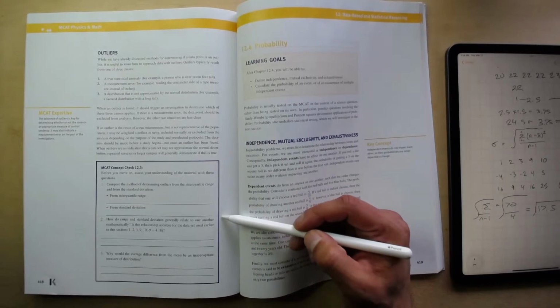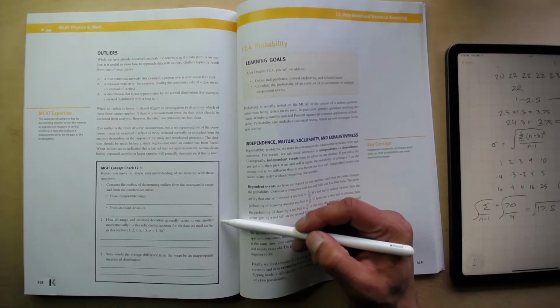How do range and standard deviation generally relate to one another mathematically? Is this relationship accurate for the data set used earlier in this section? How do range and standard deviation relate to one another mathematically?